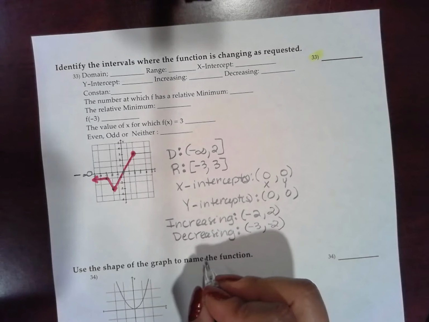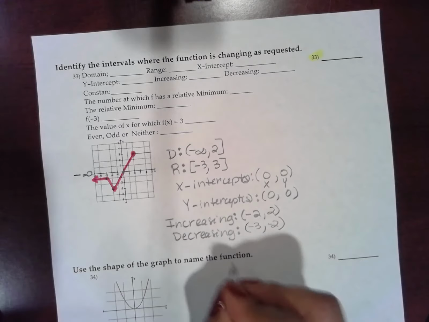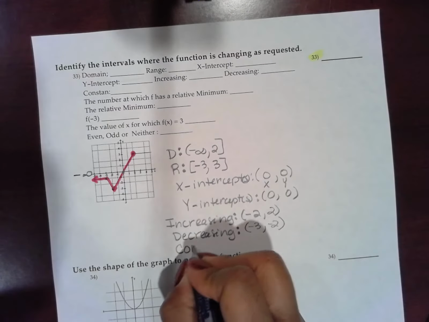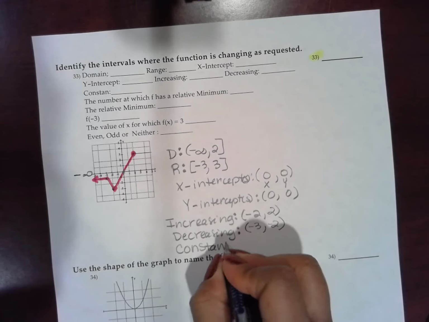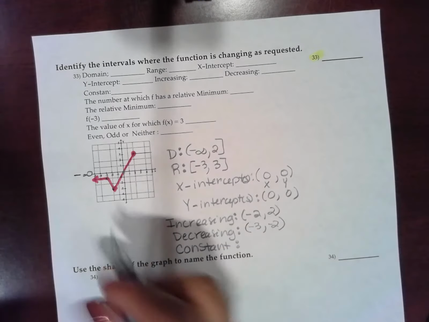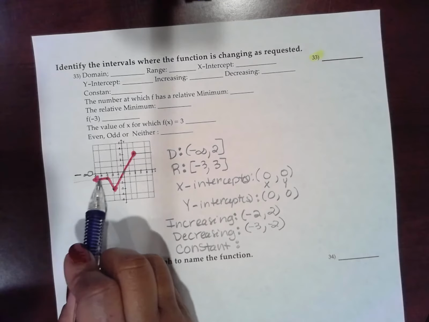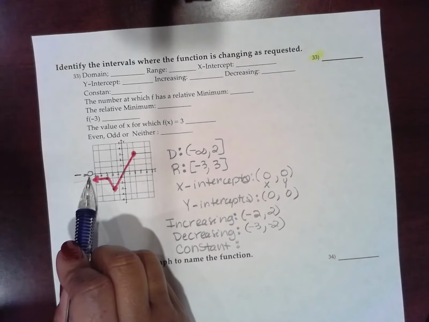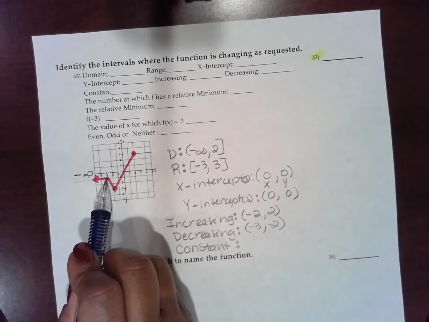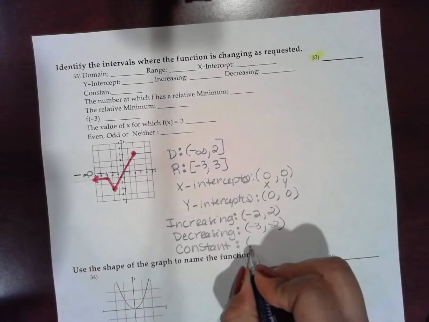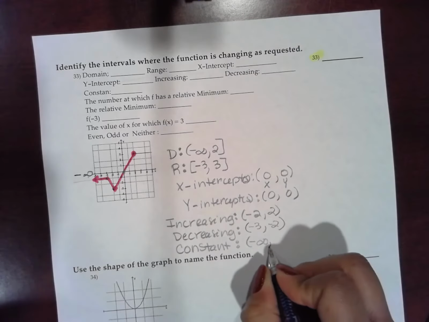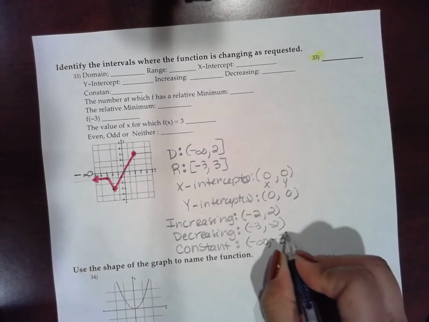All of them are based on the x-axis, use parentheses from left to right. Then constant. The graph is constant from negative infinity, because those are the values of x that are here, up to this value. So it is constant from negative infinity to negative 3.